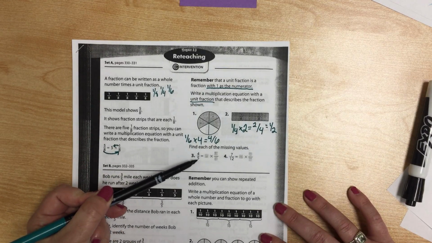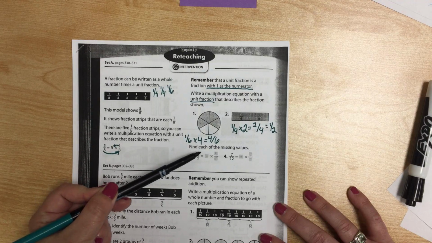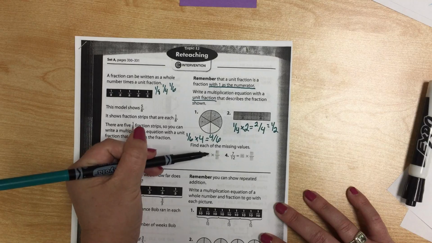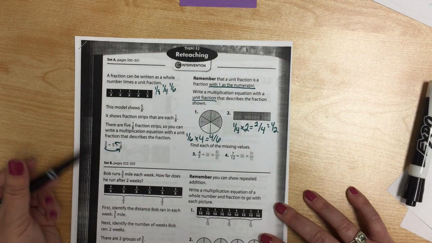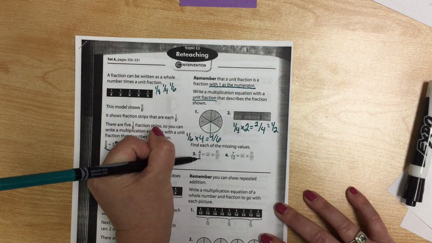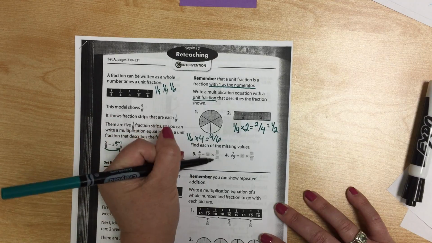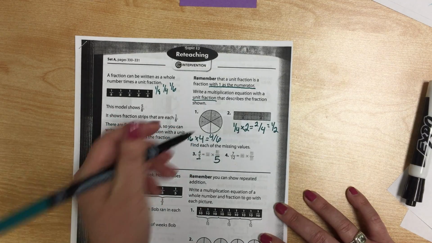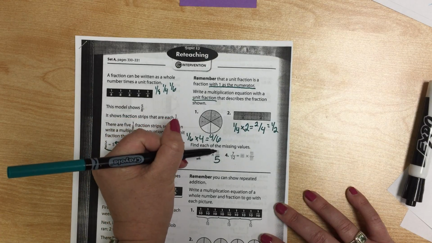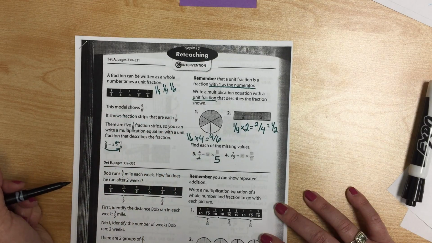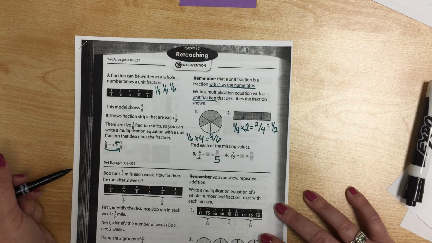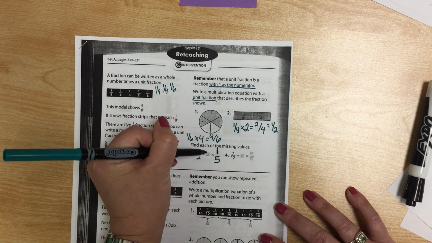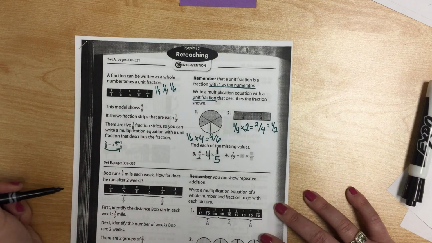Okay, now it wants me to fill in this. Find each of the missing values. 4/5 equals what times what over what? I can tell 5 is my denominator. 5 stays put. So that's a 5. For this to become a 4, what would I have to be multiplying? 1 times 1. I mean, I'm talking about unit fractions here. So this is 1/5 times 4 equals 4/5.